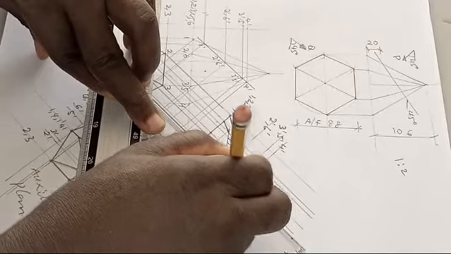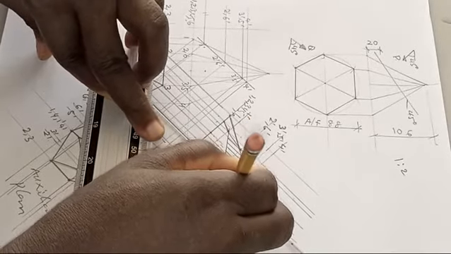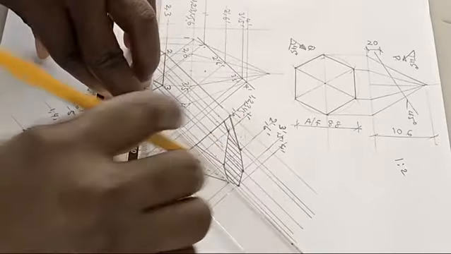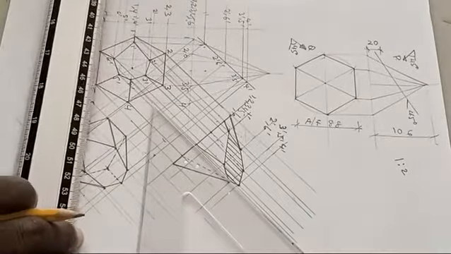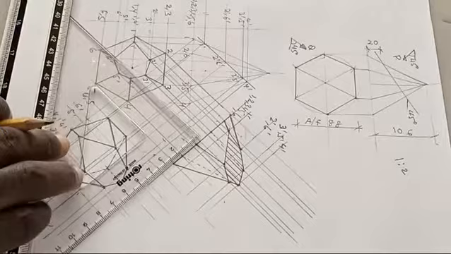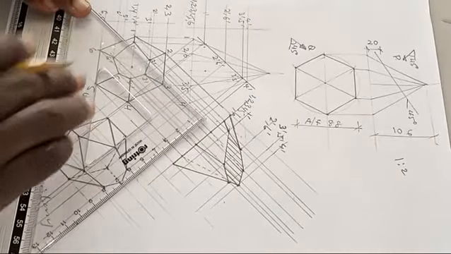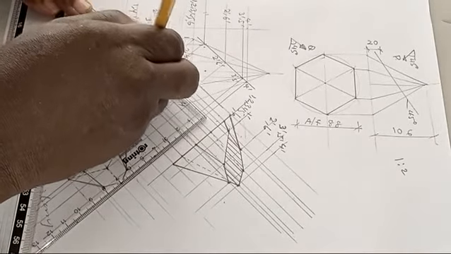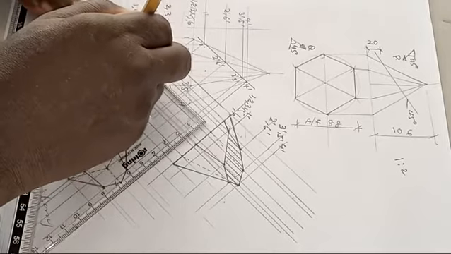The cut section, so like that. Similarly for this one too, you need to shade it like that.